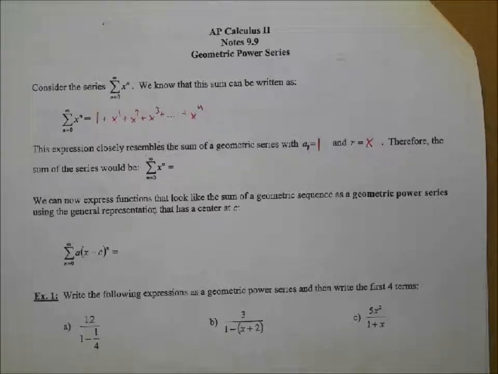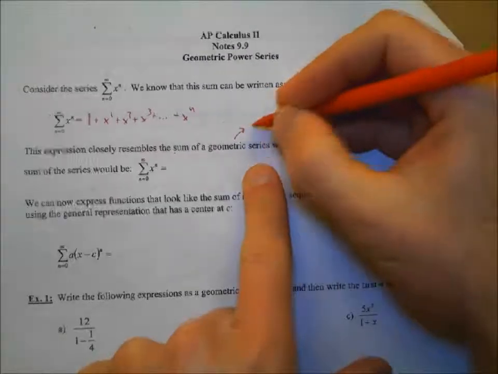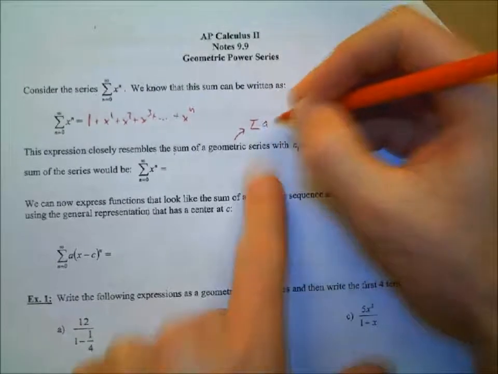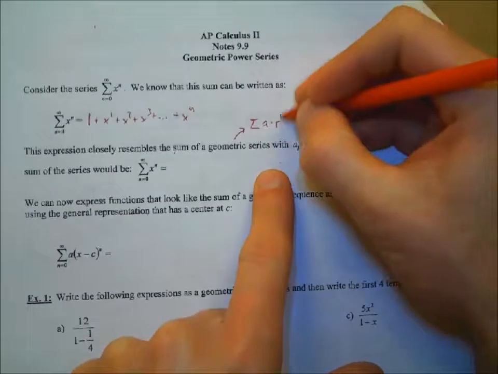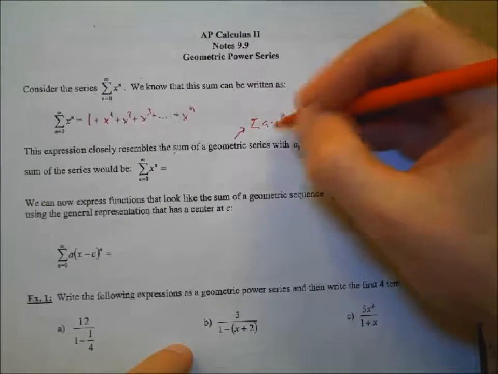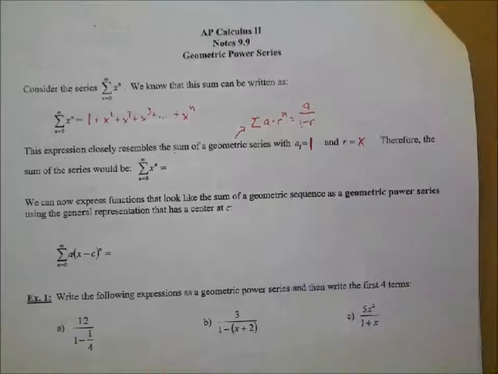Therefore, the sum of this series would be, well, remember that for a geometric series, we more typically see it written like this: the sum of a times r to the n equals a over 1 minus r. That's the typical sum right there.